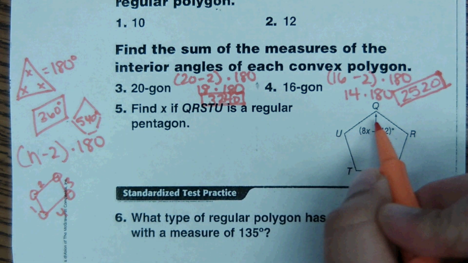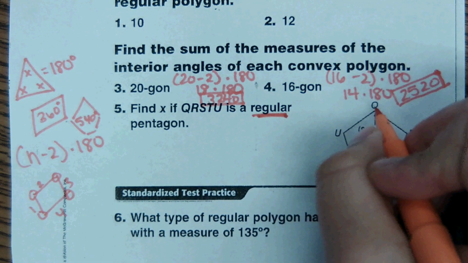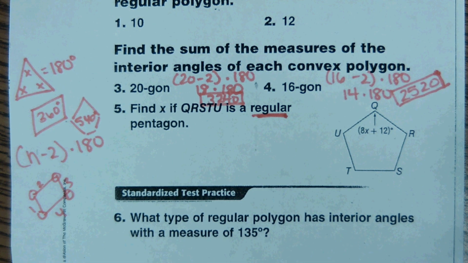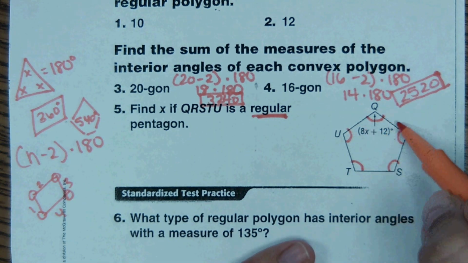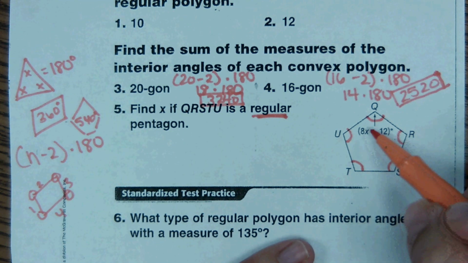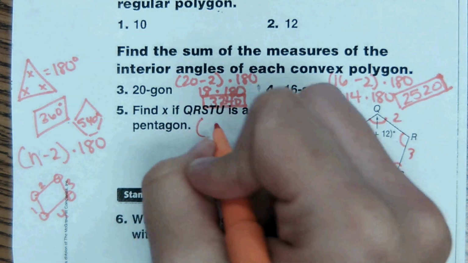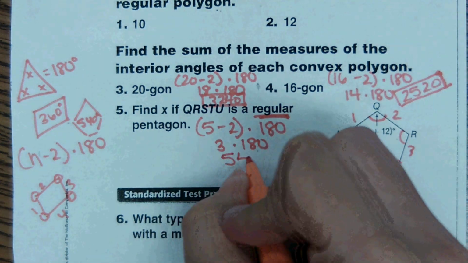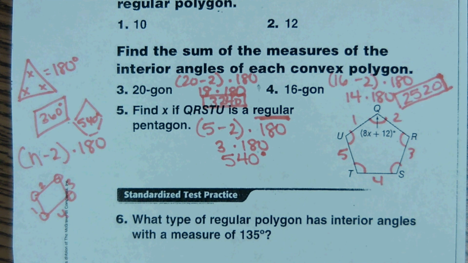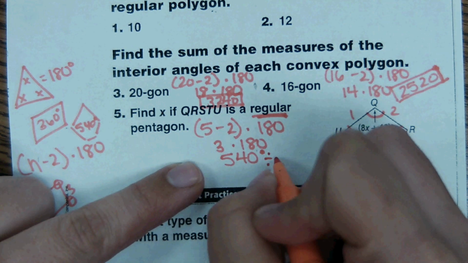Then number 5, we build on this a little bit. It says find x if QRST is a regular pentagon. Okay, so a regular pentagon, regular means that all the angles and all the sides are the same measure. So what we can do is find out what the sum of all of these angles are, and then divide it by 5 to get each angle. So that's what we're going to do. So this shape has 1, 2, 3, 4, 5 sides. So 5 minus 2 times 180. We get 540 degrees.